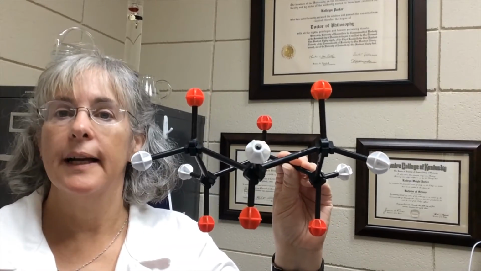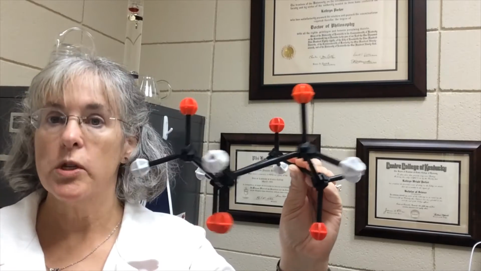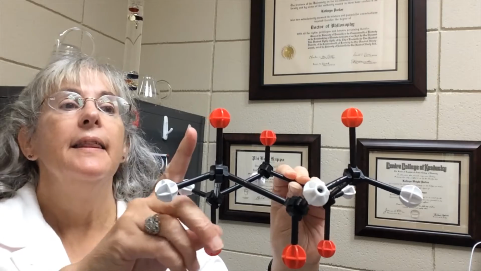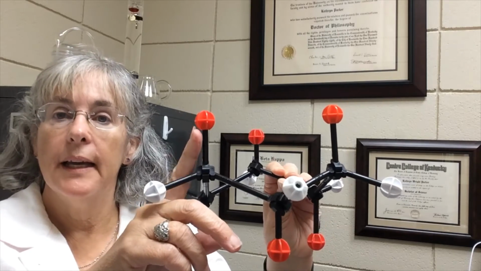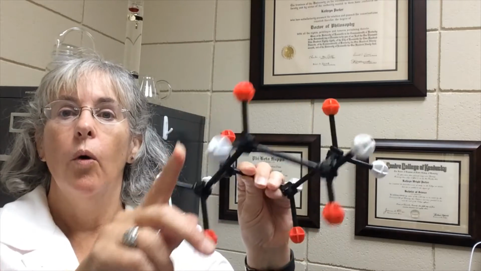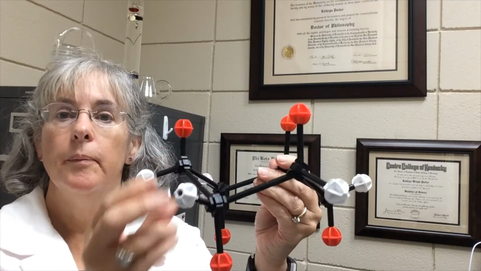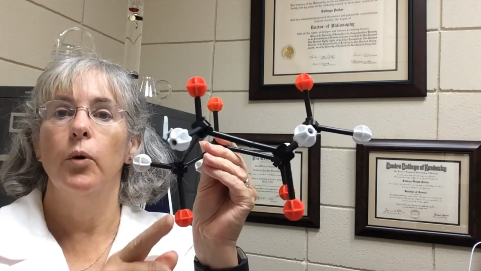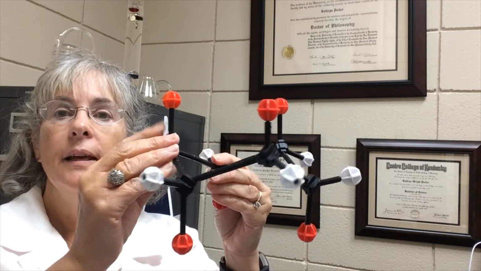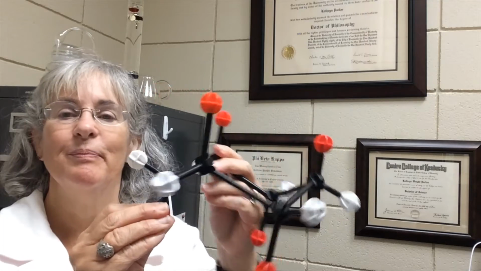So here's our cyclohexane model again. I've put it in a chair conformation, the most stable conformation. You will note that the red ones are in the axial position. They go straight up or they go straight down. Straight up, and then the next one will be straight down. Straight up here, and straight down on the next carbon.